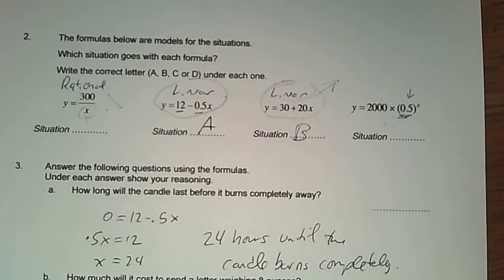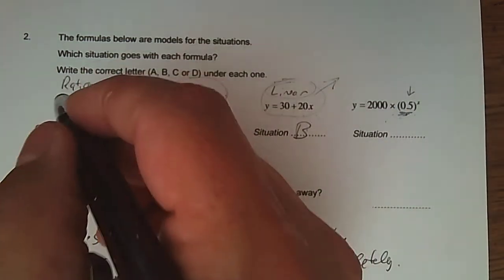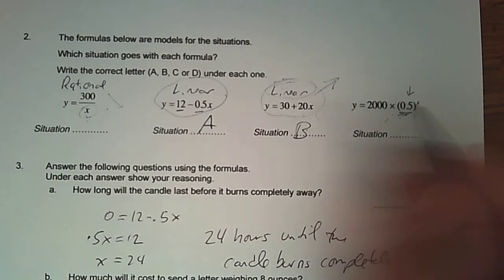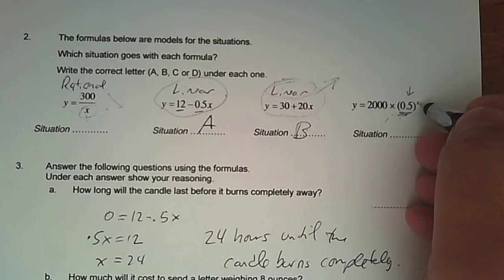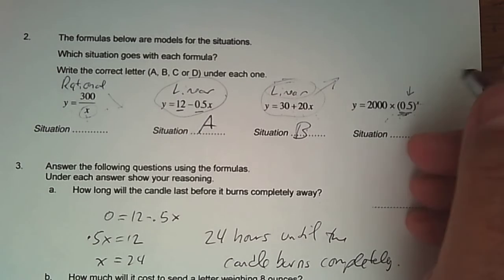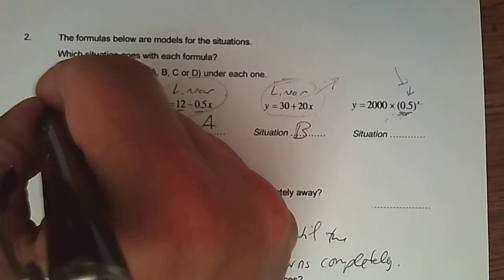So which one's going to model our situation? If X represents the number of people and Y represents the cost, which one would be a better model in this situation? If I plugged in 1 or 2 or 3, which one's going to be the one that models it in a better situation? Because they both, in a sense, are modeling a decreasing situation over time of the 2 that are left.